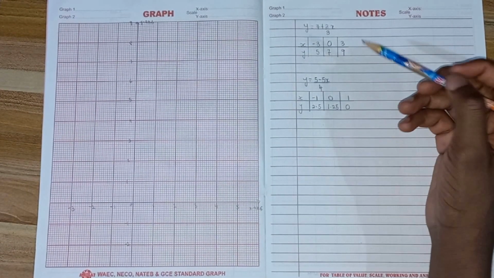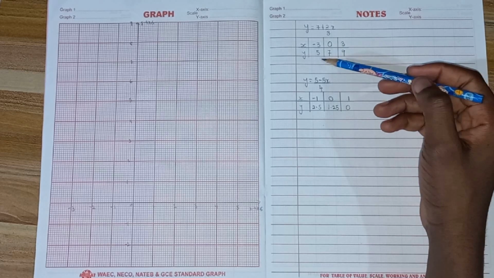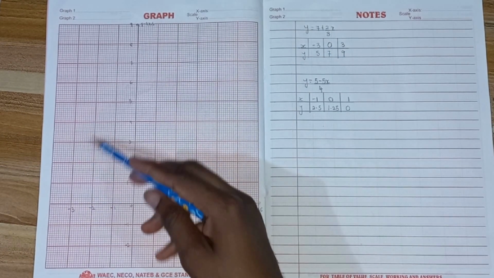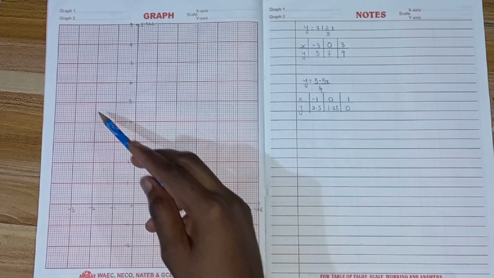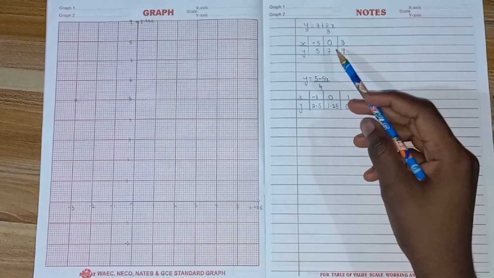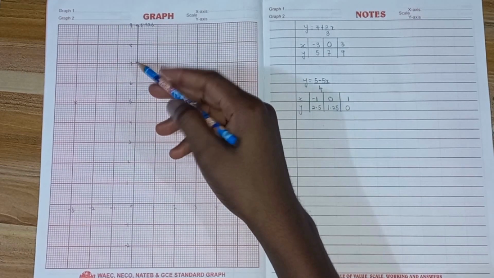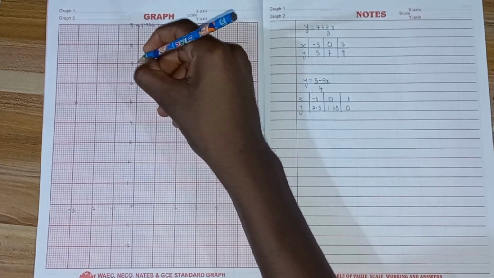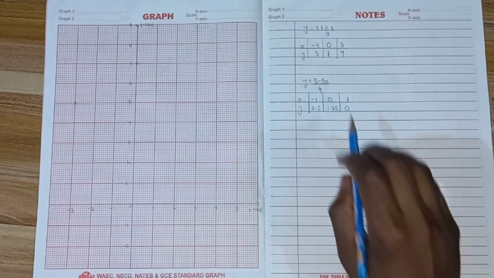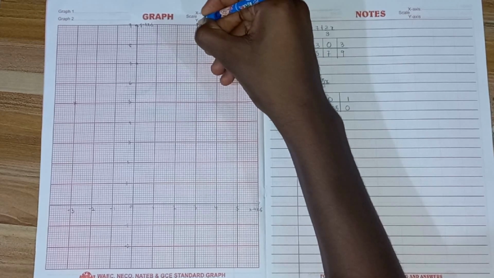So when x is equal to -3, y is equal to 5. So x is -3, y is 5. I'll just mark this point. When x is 0, y is 7. So this is the point where I'll mark. And when x is 3, y is 9. So 3 and 9. I'll just mark this point.